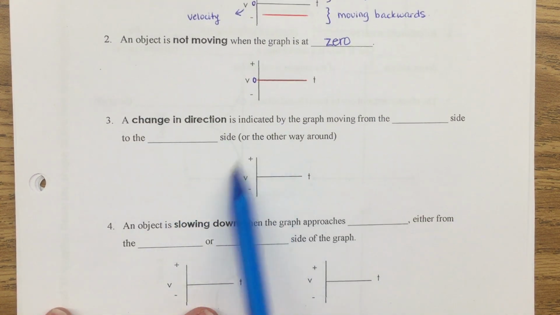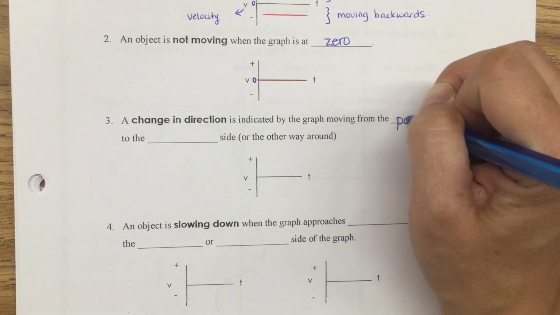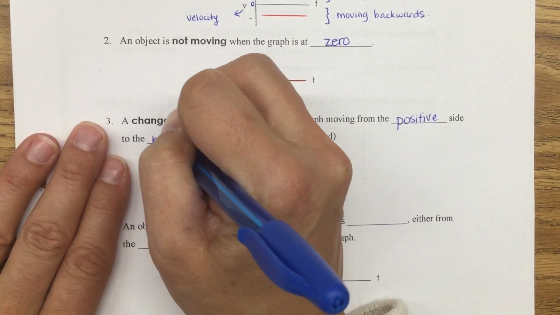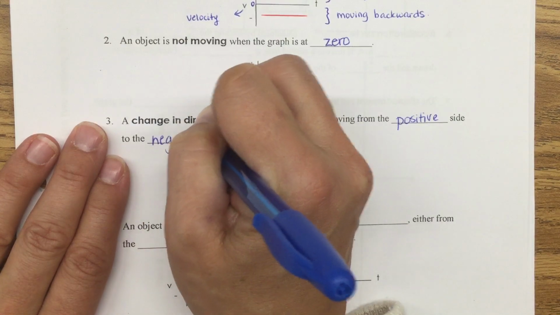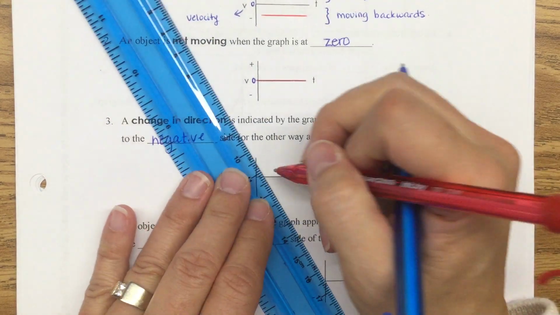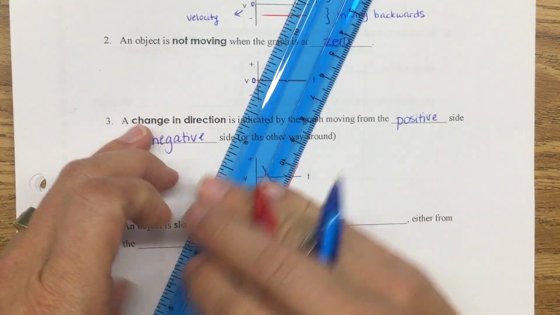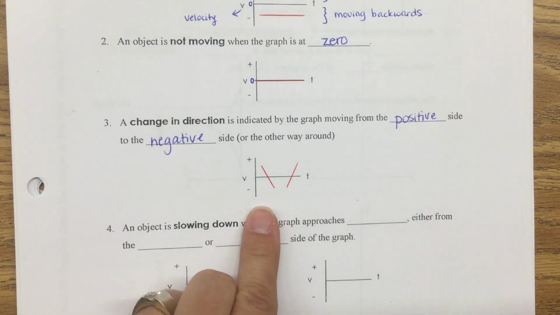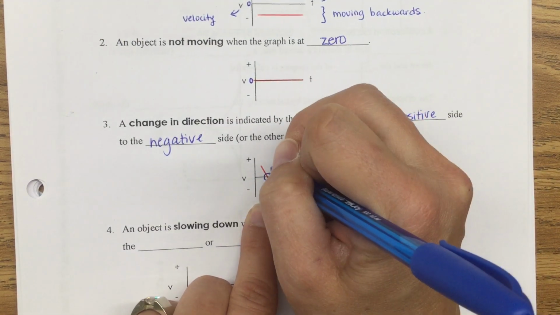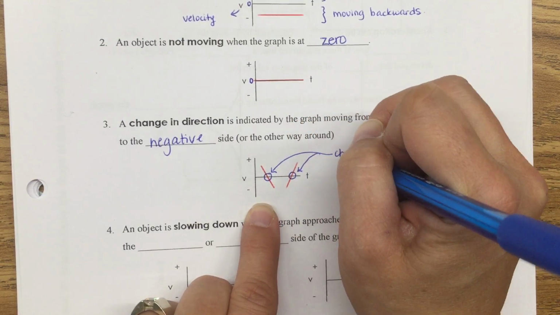A change in direction is indicated by the graph moving from the positive side to the negative side, or vice versa. Okay, so as soon as we cross the x-axis right there, that is our change in direction.